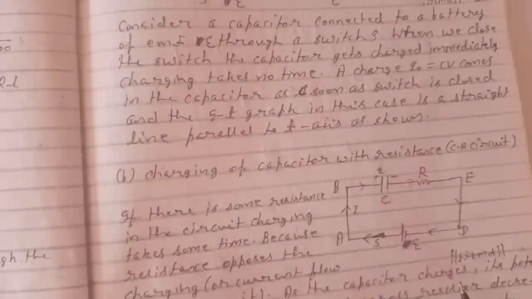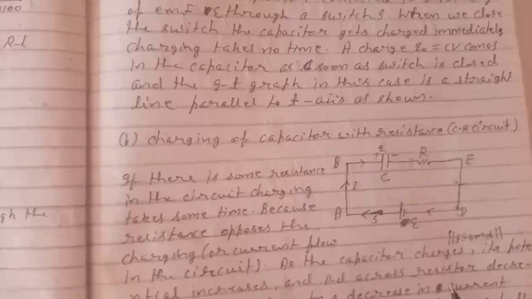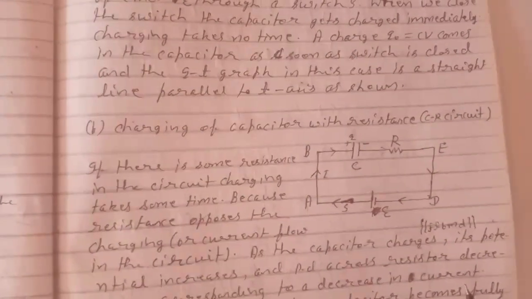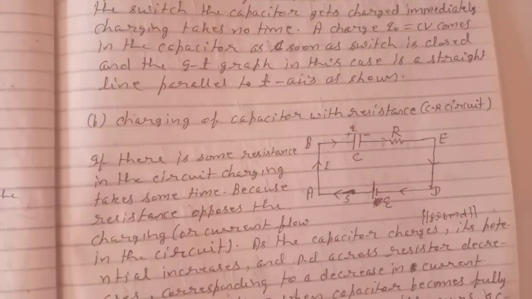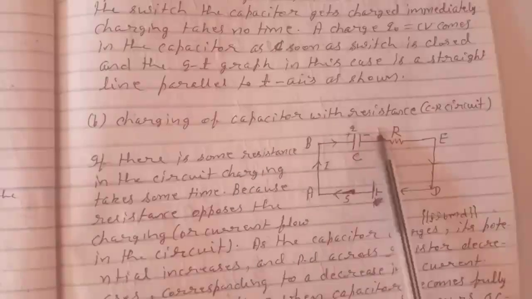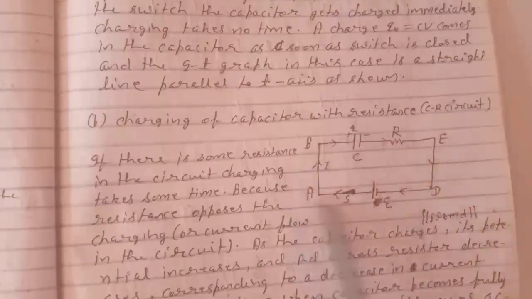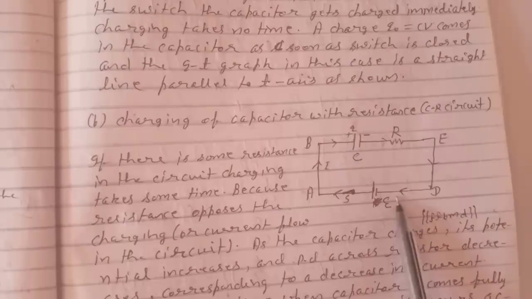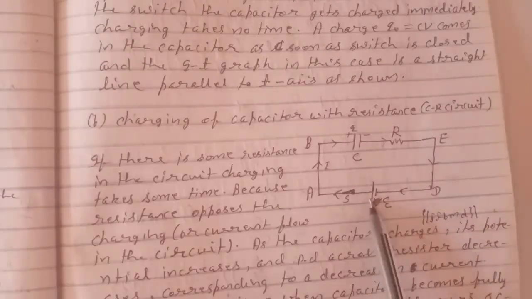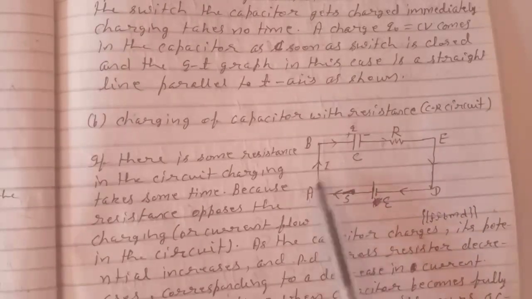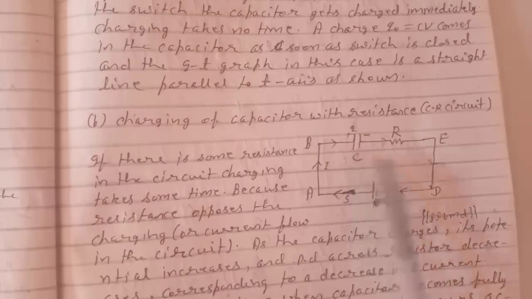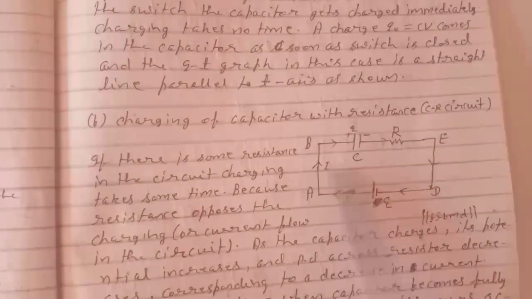Now the second case, in which we charge the capacitor with resistance, that is, charging of a capacitor with resistance. This is called a CR circuit, and the circuit is shown in the figure. This is the EMF of the battery, this is the switch, this is our capacitor, and this is a resistance. The resistance may be at any place.